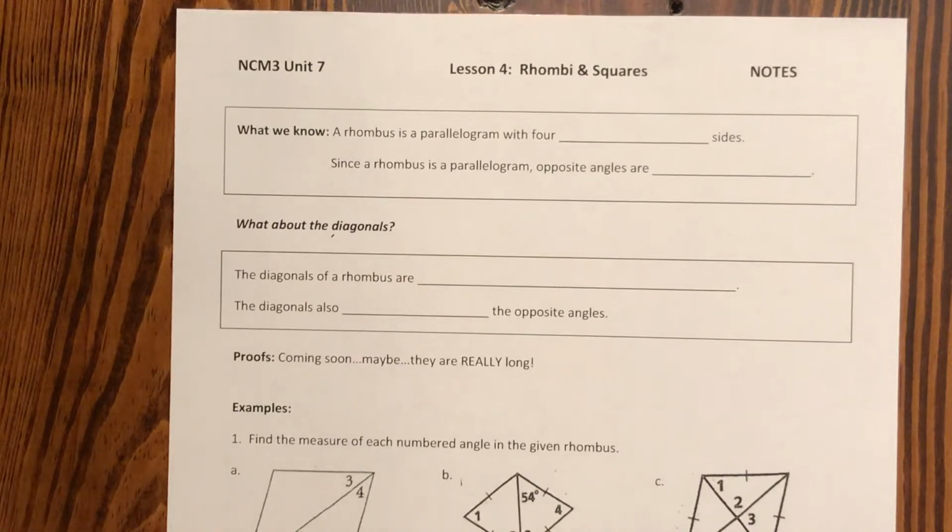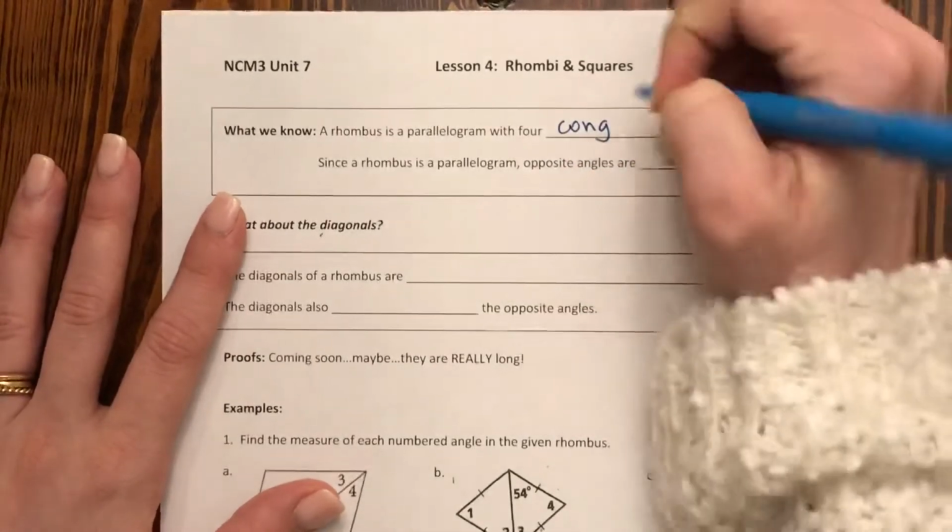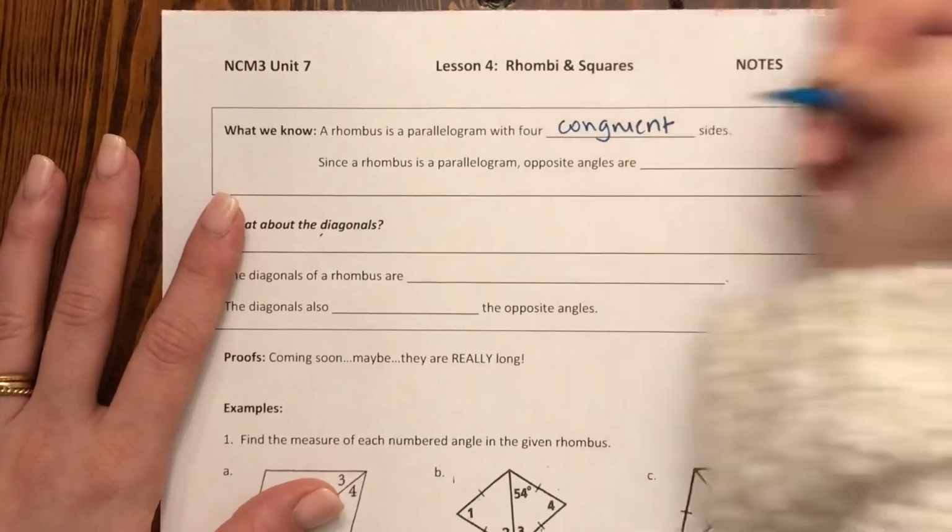So the next special type of parallelogram, unrelated to a rectangle, is a rhombus. A lot of you probably remember from elementary school or middle school, a rhombus is like a square that's slanted. And so a rhombus is a parallelogram, but it has four congruent sides.